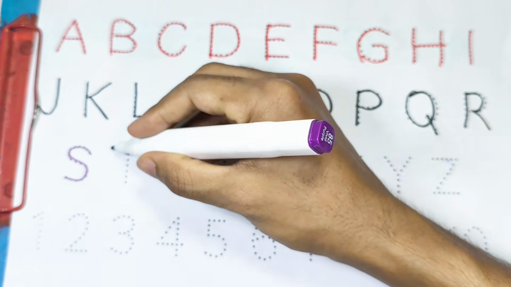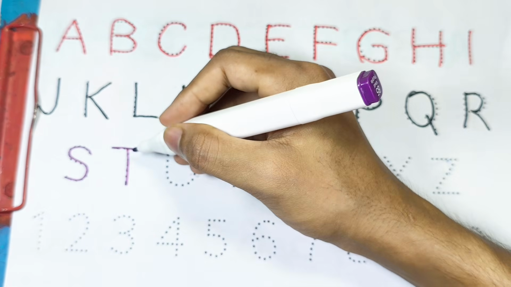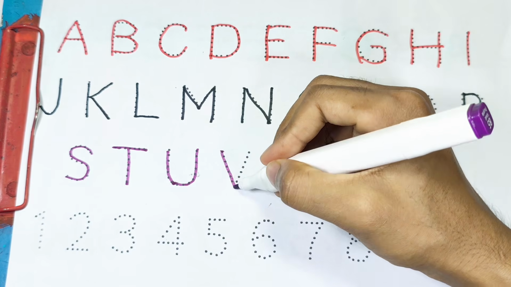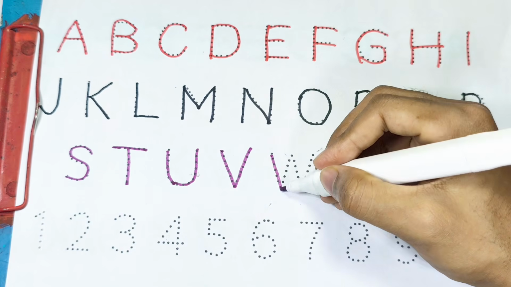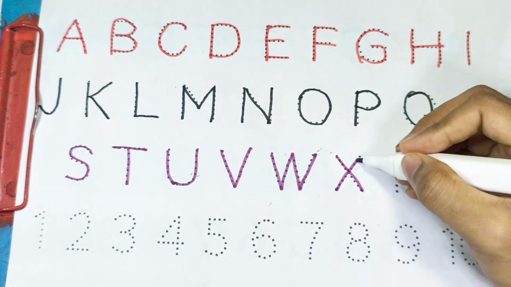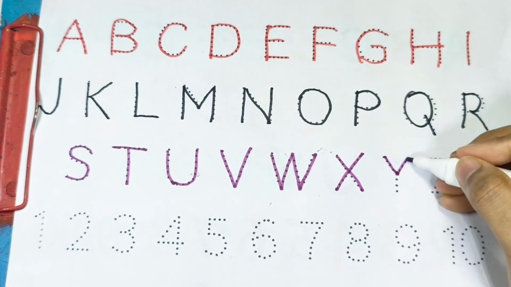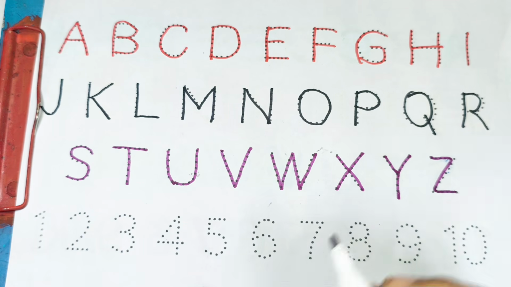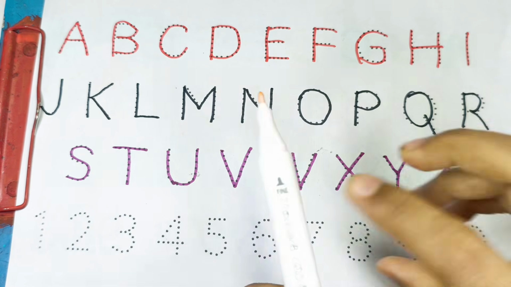S, T, U, V, W, X, Y, Z. Rose silk color.